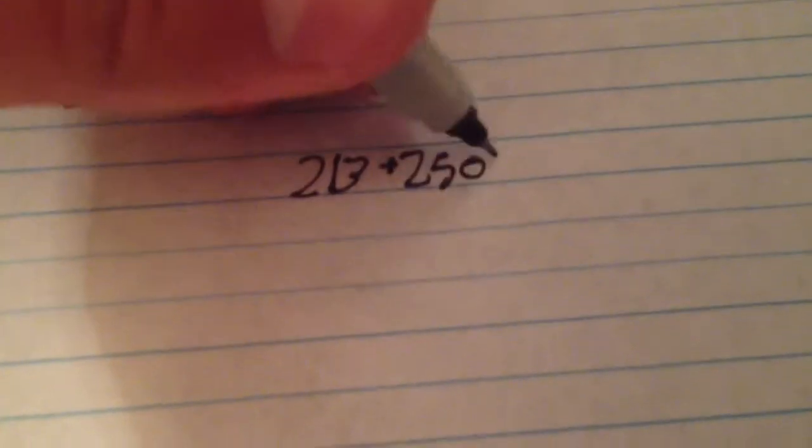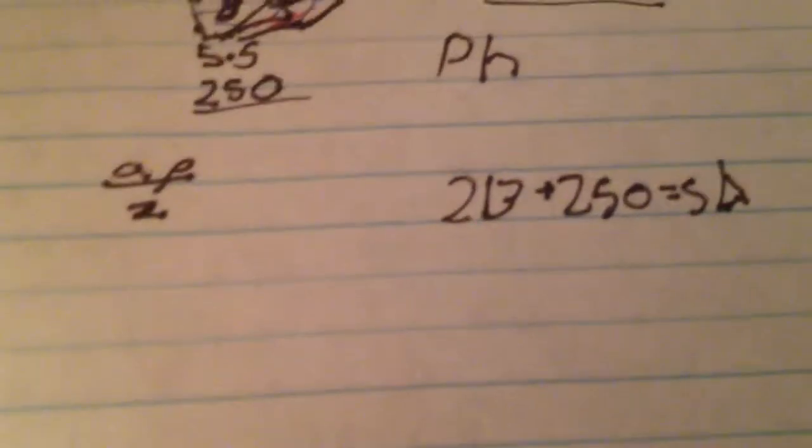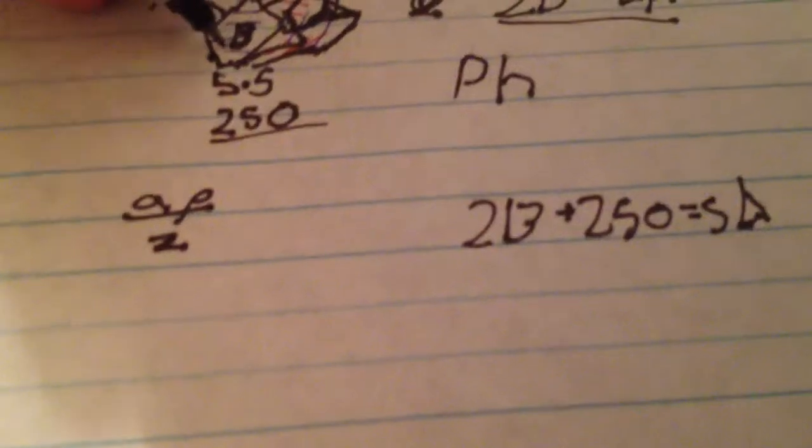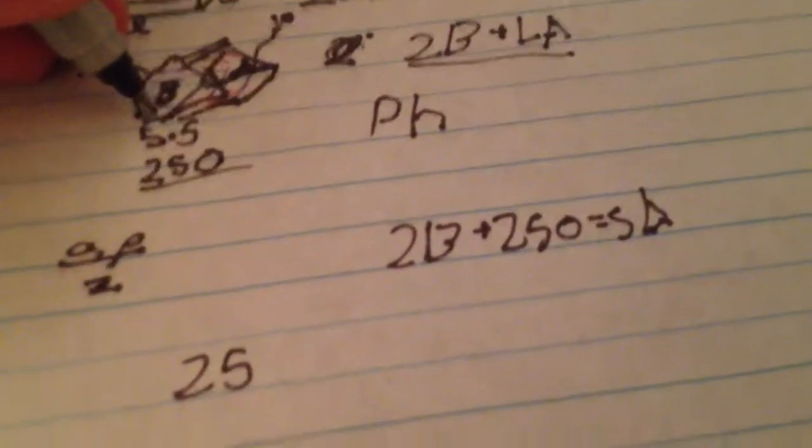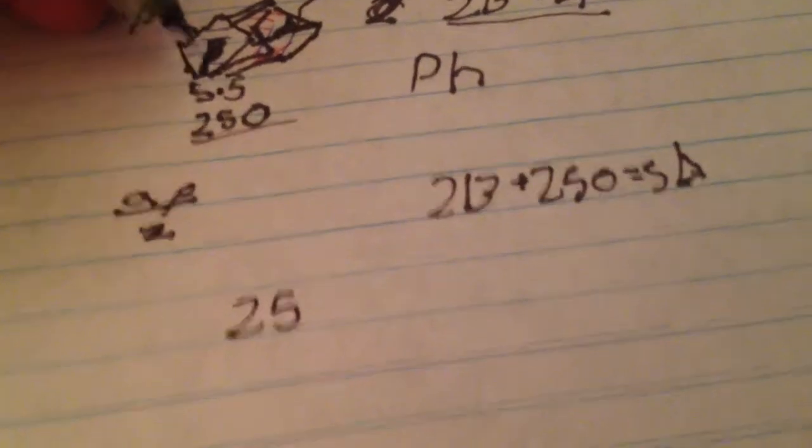Now, to find the surface area, we'll take this other equation. Let's substitute the lateral area for what we just solved for. So it would be 2 times the bases plus 250 is equal to the surface area. So the bases, we will use the equation AP over 2 to find the base. Now the A stands for the apothem. So the perimeter is 25. We've already established that. The apothem would be this area right here.